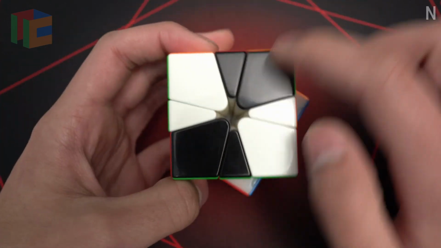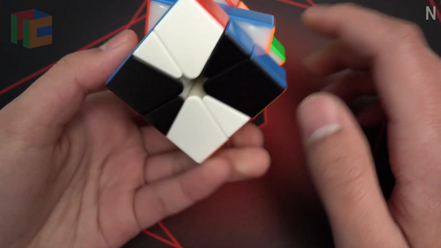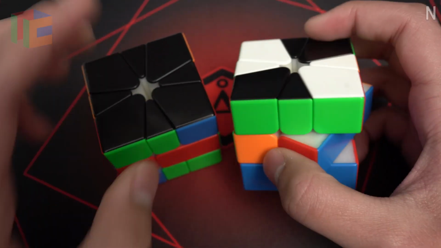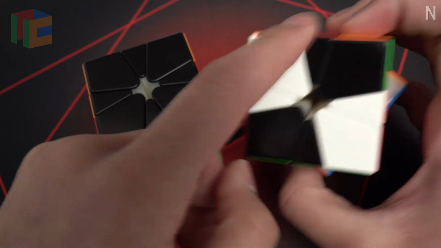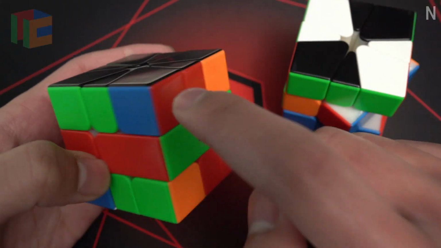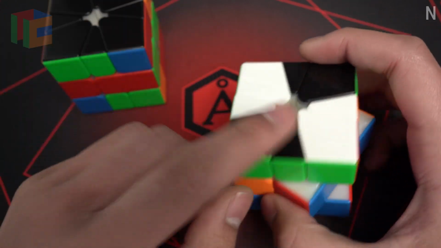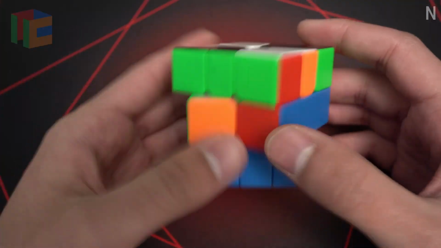Next case, we call this N because it looks a lot like the N perm. So as you can see, we have corner edge blocks going all around, just like this. So instead of an N perm with PBL, it's an N perm with OBL. This is just called N, pretty simple.